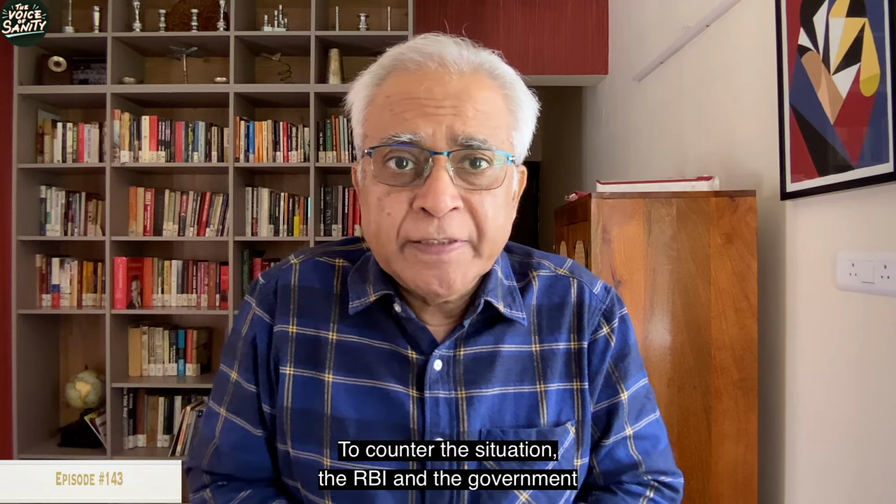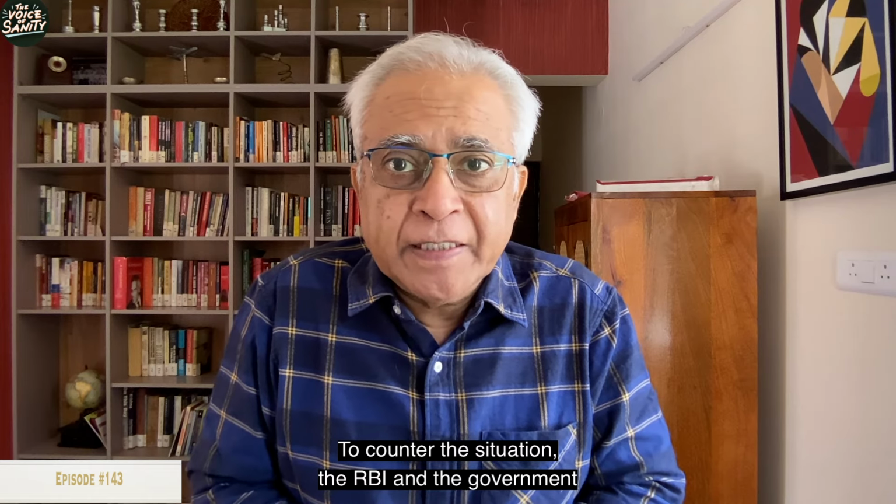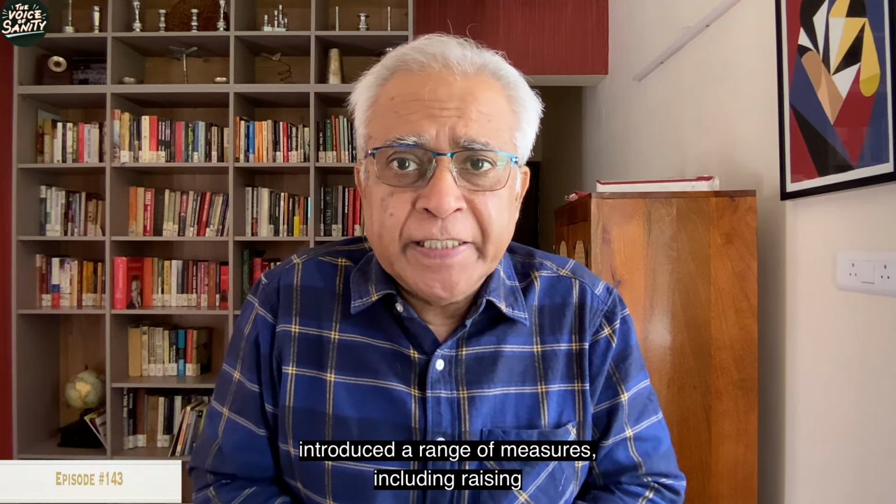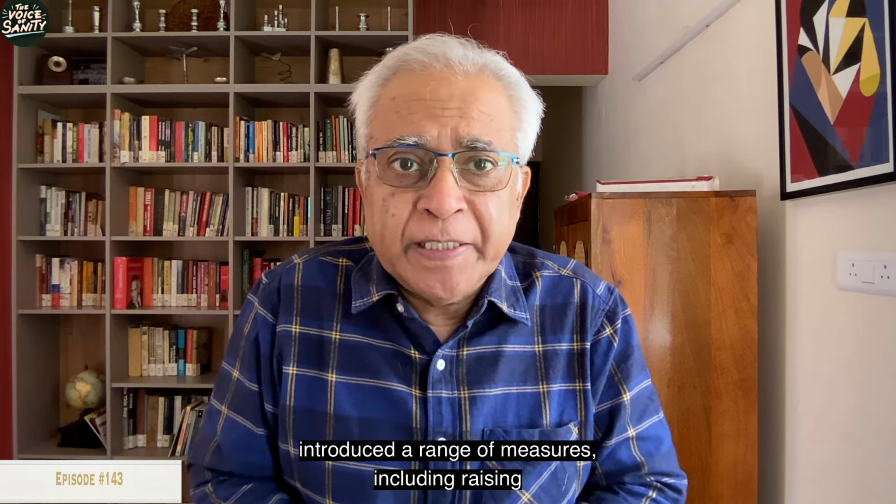To counter the situation, the RBI and the government introduced a range of measures, including raising interest rates, establishing swap windows for foreign currency deposits, and limiting gold imports. While these actions stabilized the situation, the event highlighted the rupee's vulnerability to global finance.